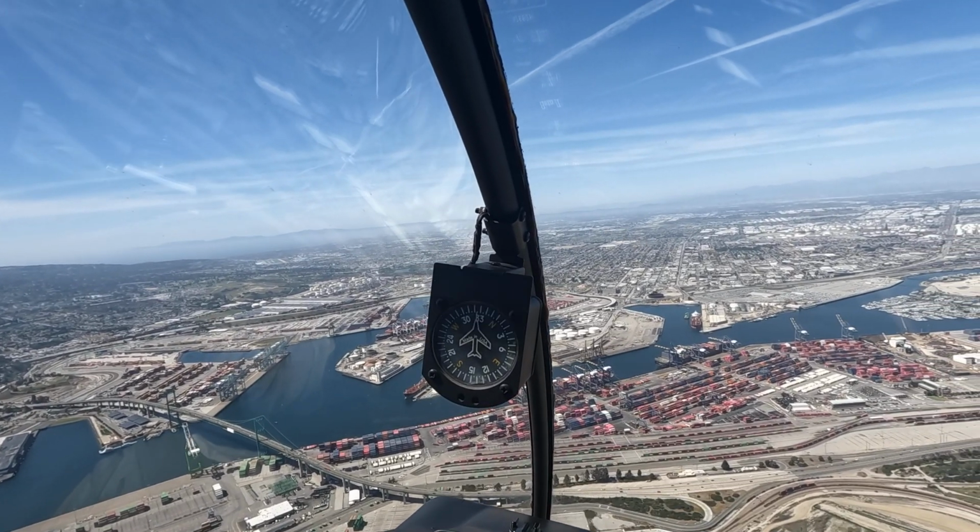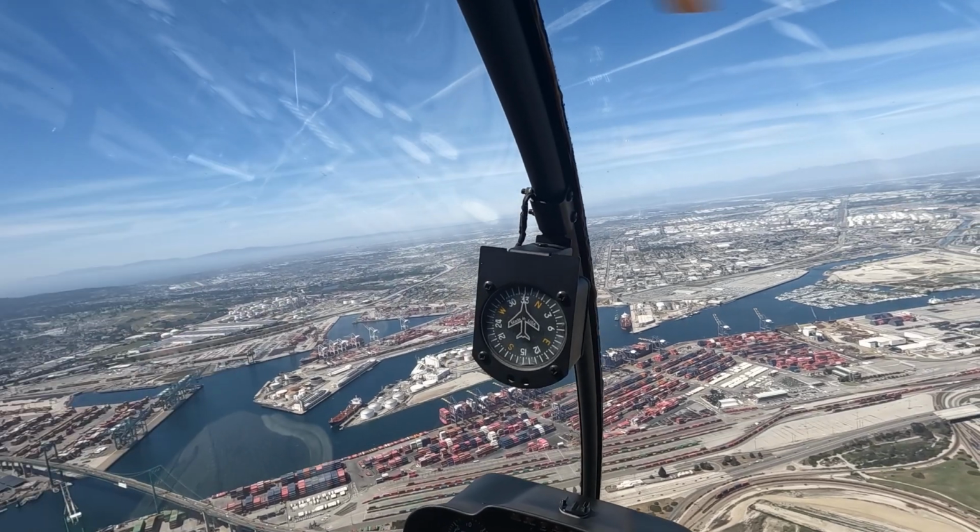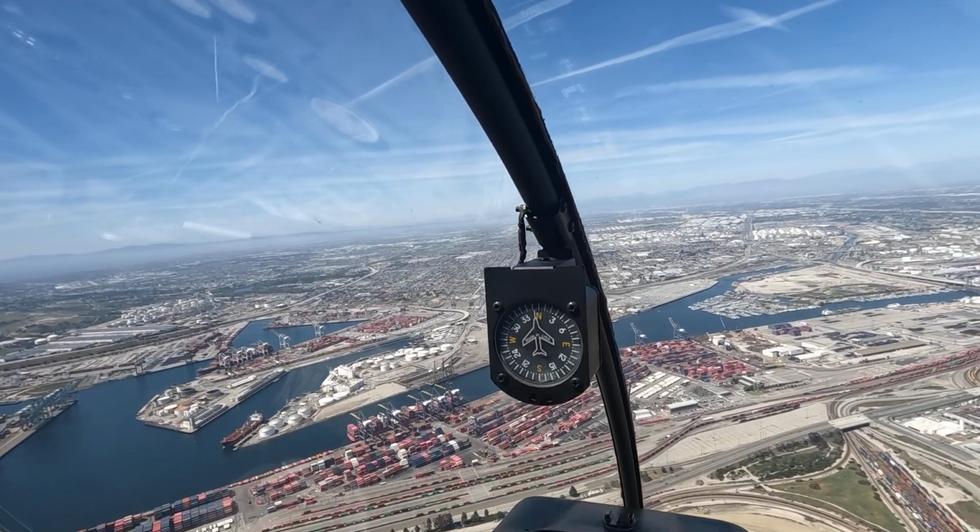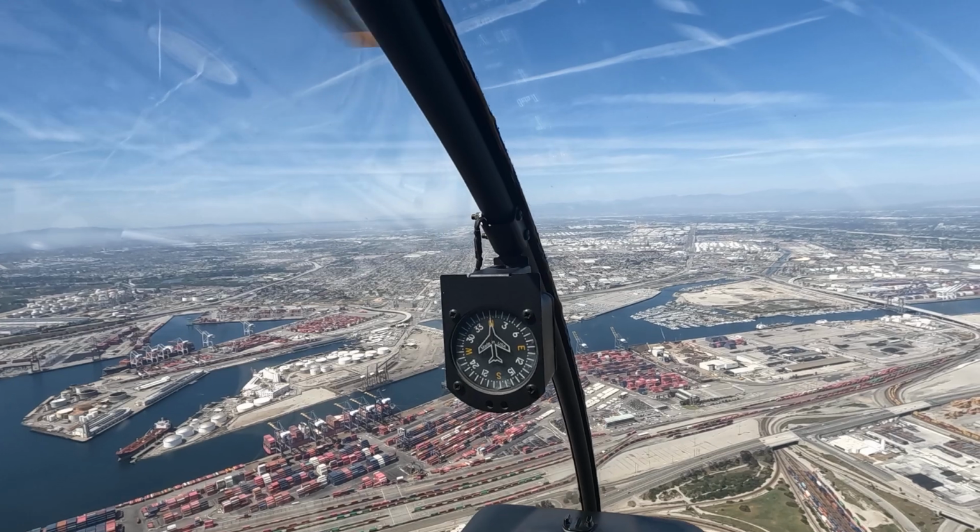So let's turn a little bit. Yeah, that's a good heading. Okay, let's keep this heading. We have now a little wind from the left, but it's still a good performance.